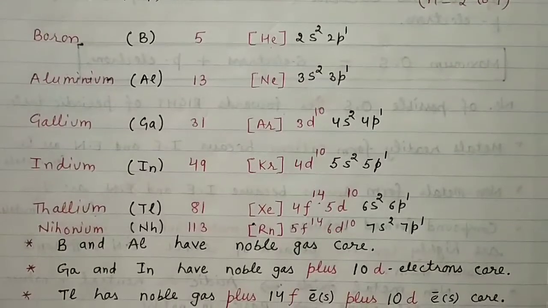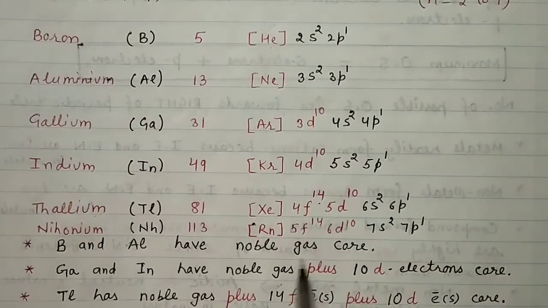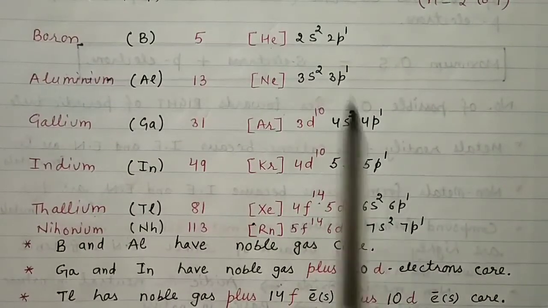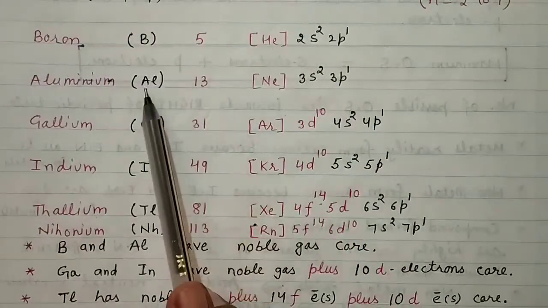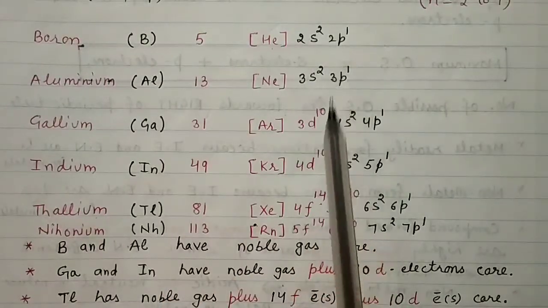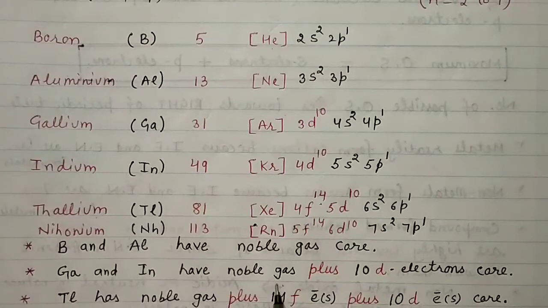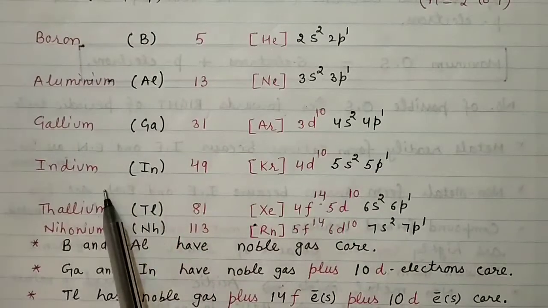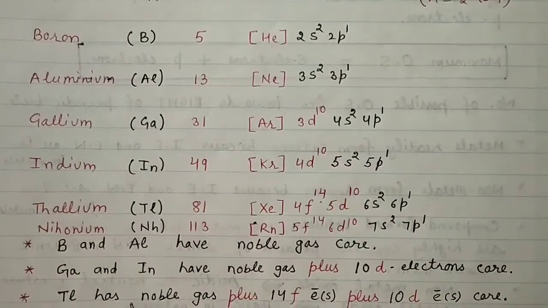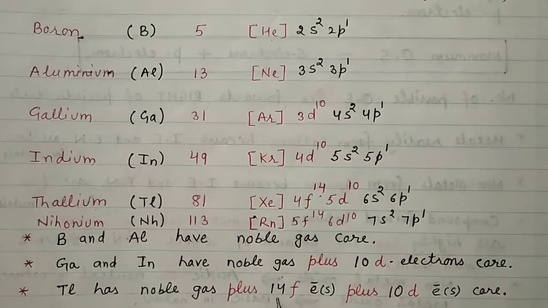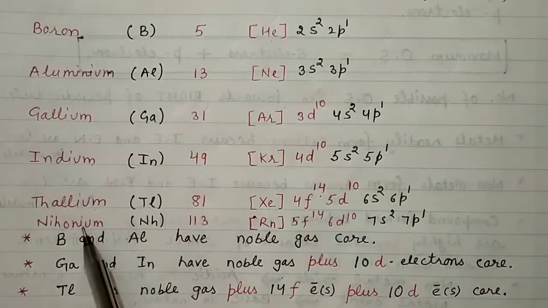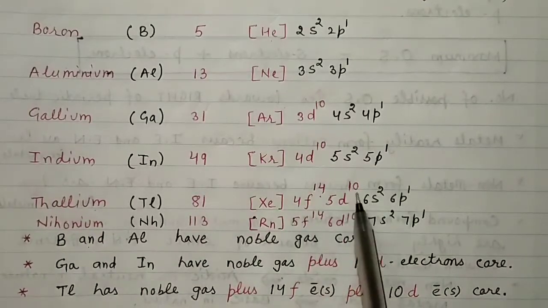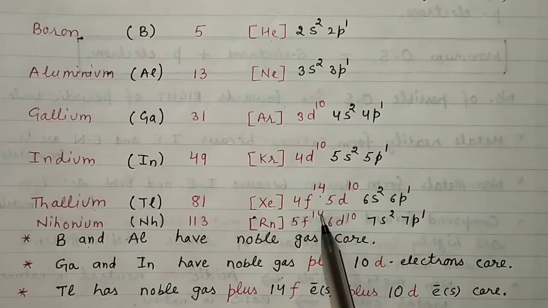Further, you can see that boron and aluminium have the noble gas core. Gallium and indium have noble gas plus 10 d electron cores. And thallium and nihonium have noble gas plus 14 f and 10 d electrons in the core.